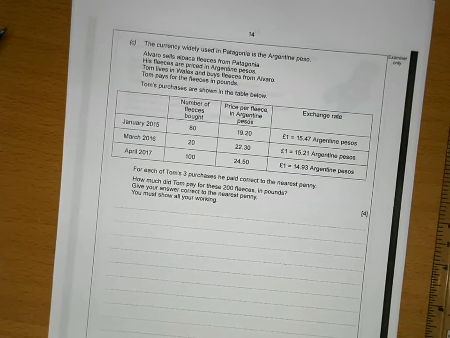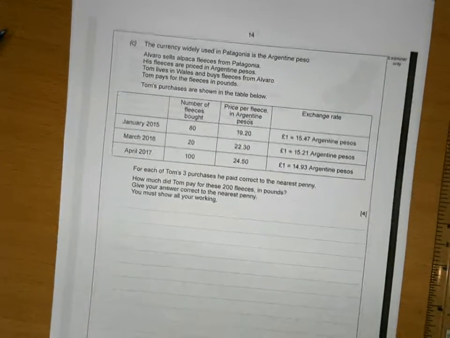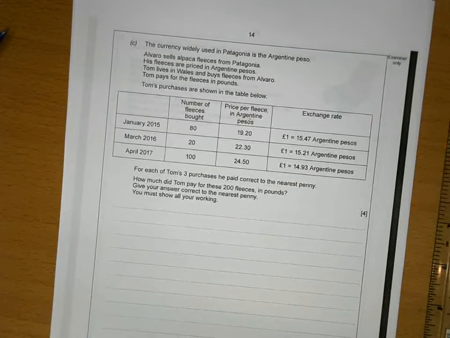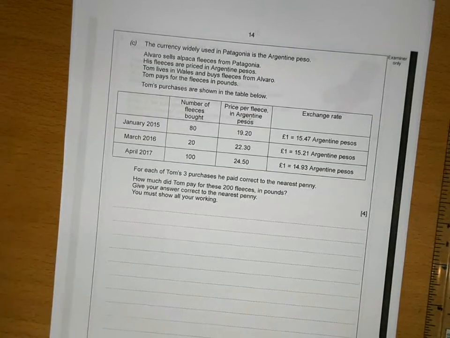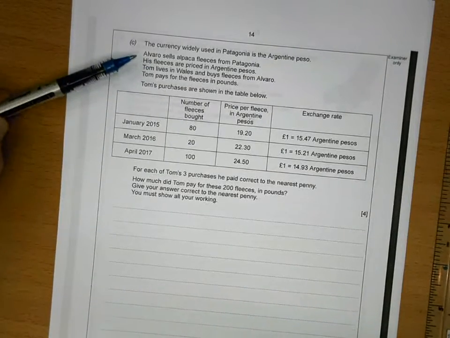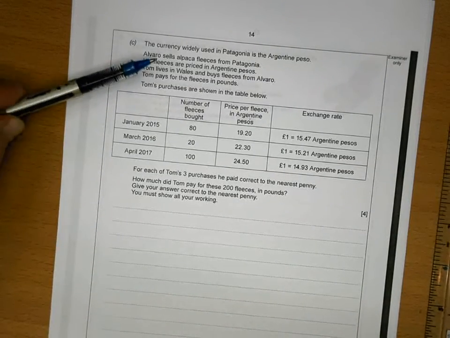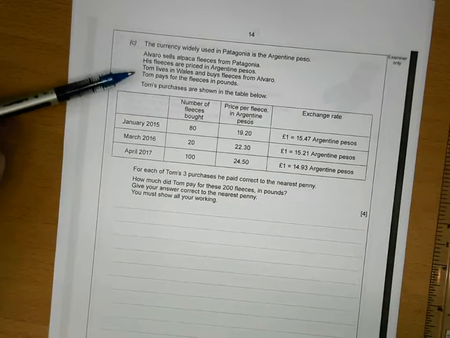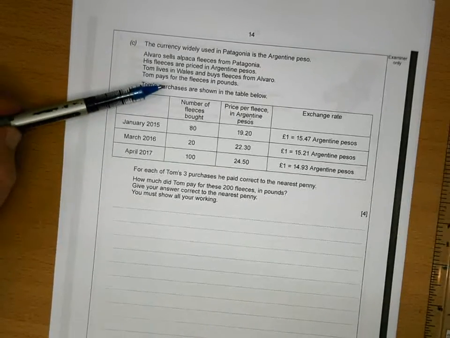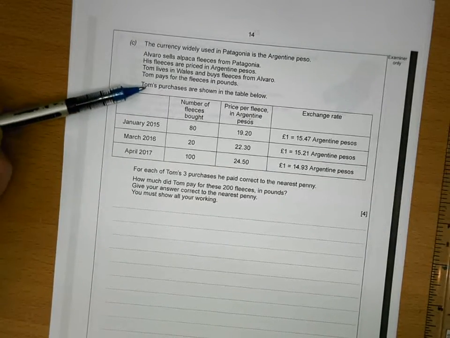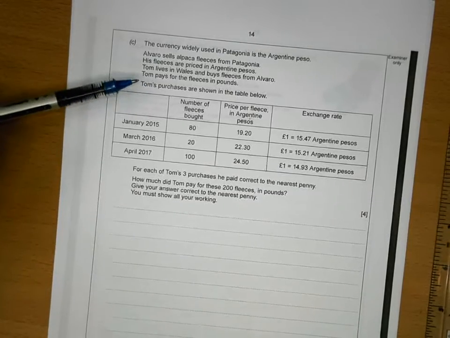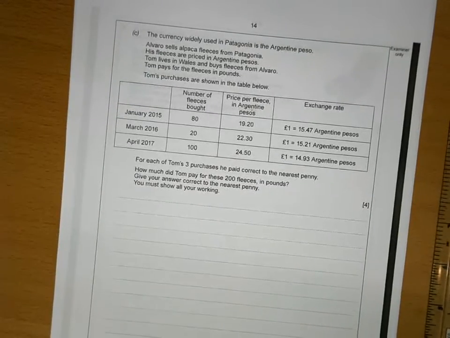So they really went to town on this alpaca thing. The currency widely used in Patagonia is the Argentine peso. Alvaro sells alpaca fleeces from Patagonia. His fleeces are priced in Argentinian pesos. Tom lives in Wales and buys fleeces from Alvaro. Tom pays for the fleeces in pounds. Tom's purchases are shown in the table below.